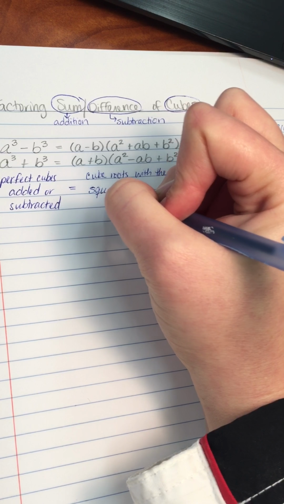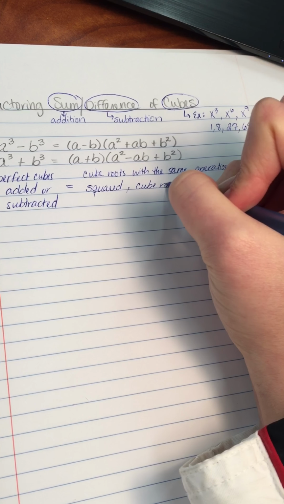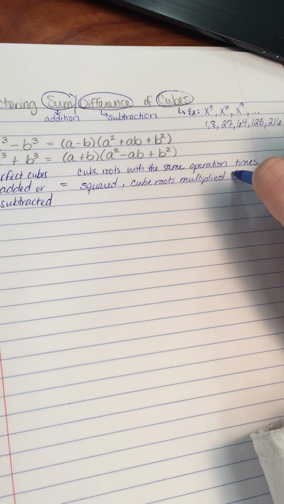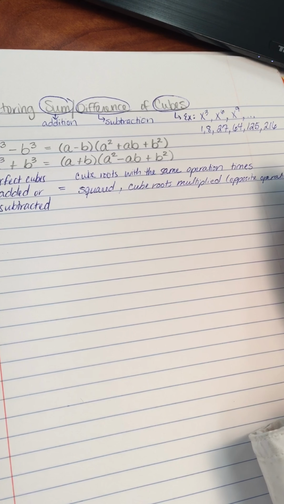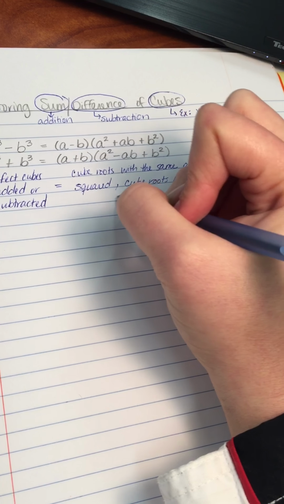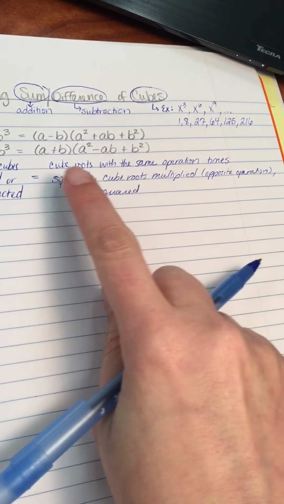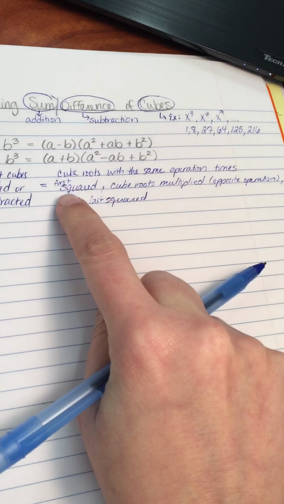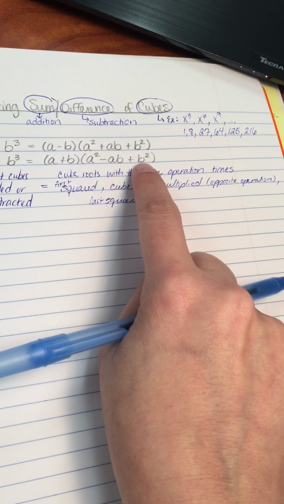So squared cube roots multiplied with the opposite operation, and then squared. So this one's a little bit harder, like in words. And this should say first squared and last squared. So this first squared, cube roots multiplied with opposite operation, and then last squared.